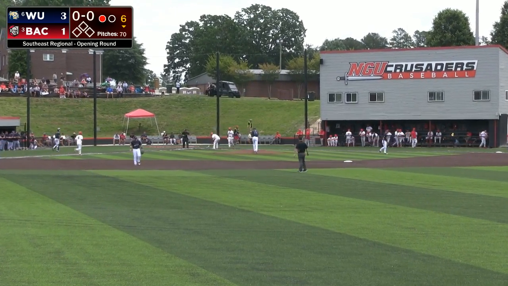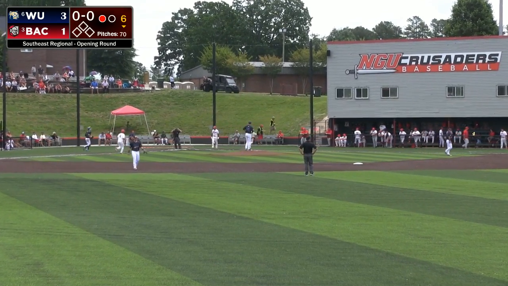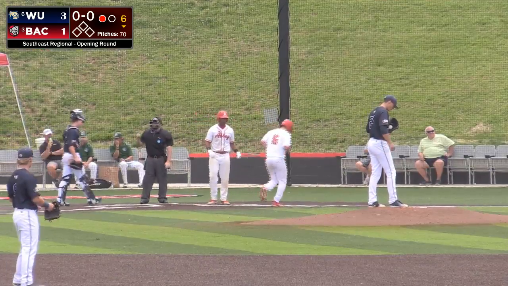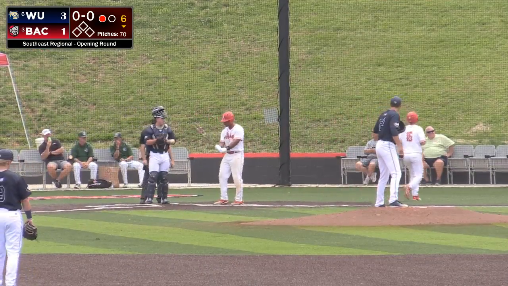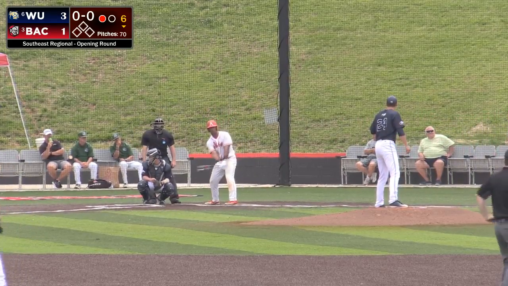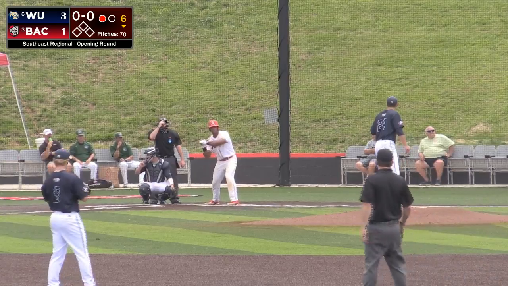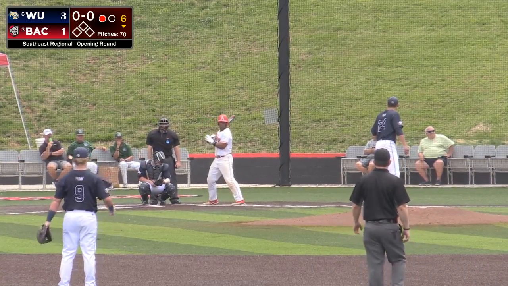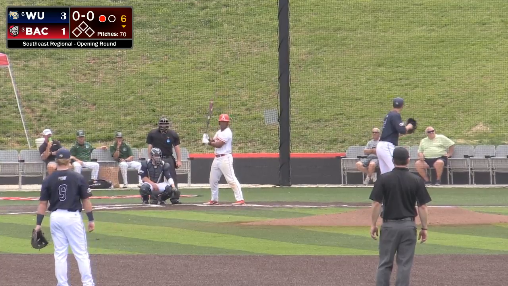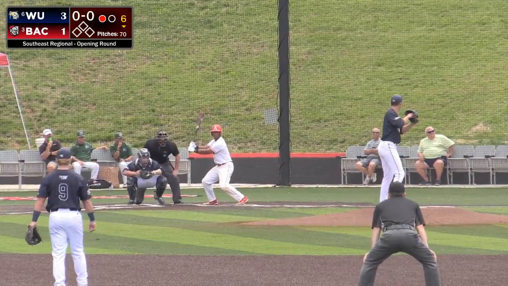And that's exactly what Wingate really needs at this point in time. Managed to plate 2 runs in the top of the inning, got to place some good defense, put Belmont Abbey on the back foot. And that third base, that's been a busy corner today here at Ray and B. Dillard Field.